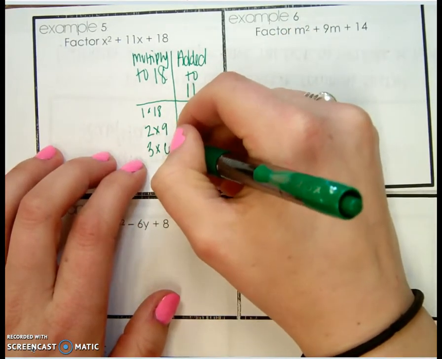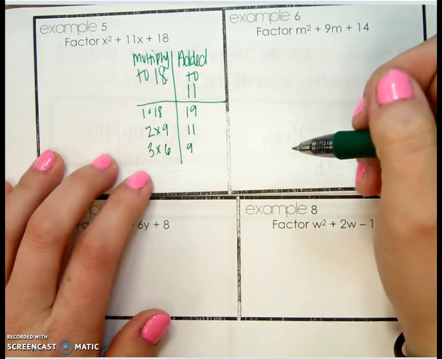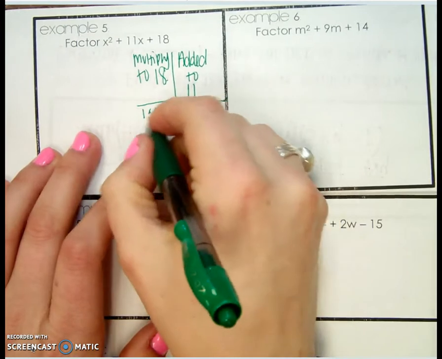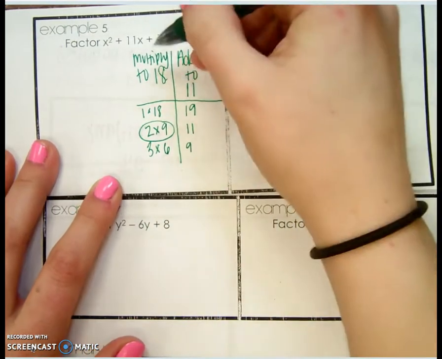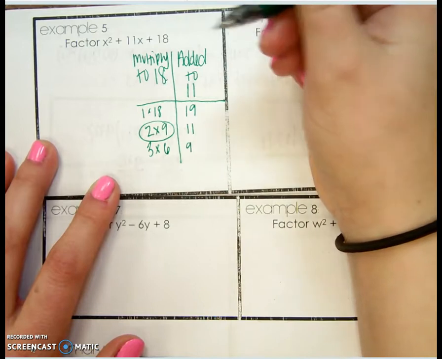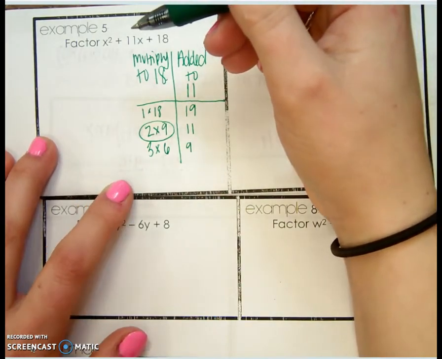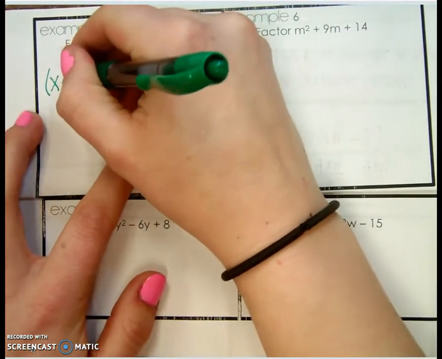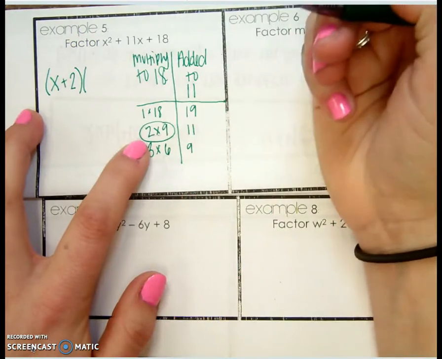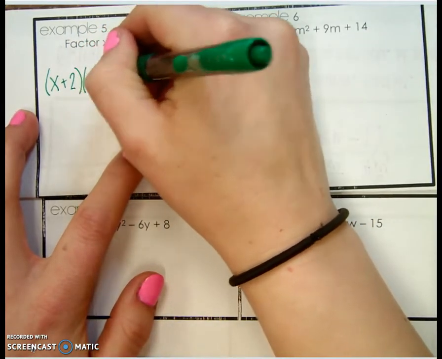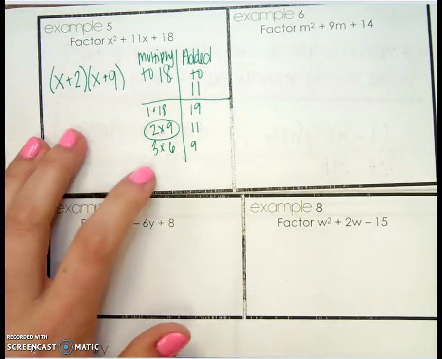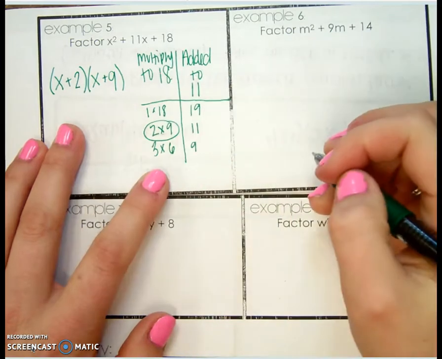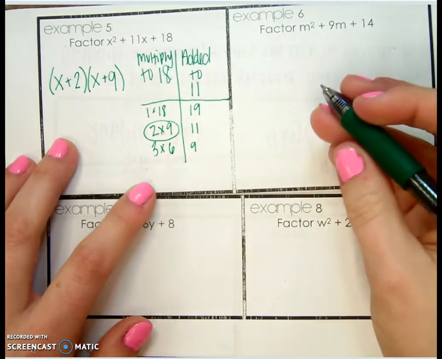What is another factor? We have 3 times 6. 3 plus 6 adds to 9. Okay, so 2 and 9 is what I'm going to need to use as my factors. So I have x, and there's a positive 2 and a positive 9. So x plus 2 is one binomial, and x plus 9 is my other. If I multiply those two binomials together, it's going to give me that. And you can check it if you'd like.